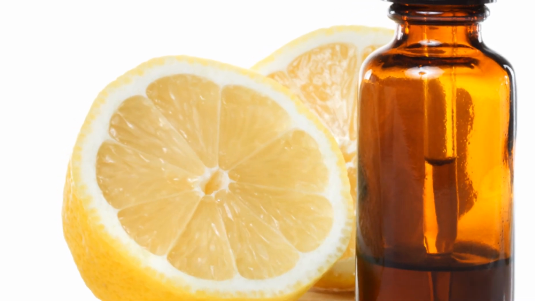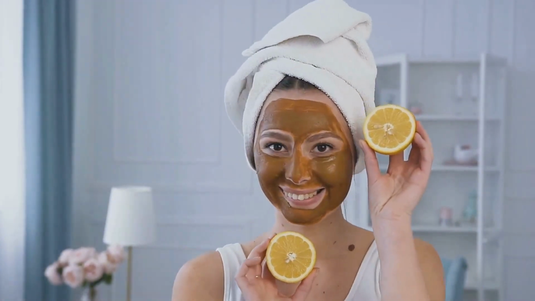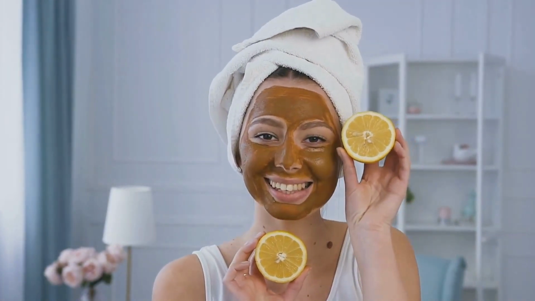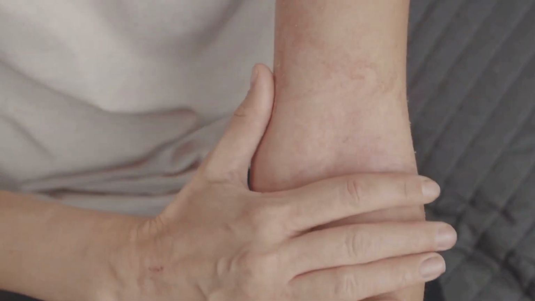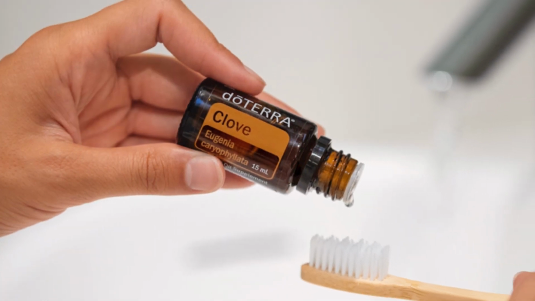However, there are some precautions. Lemon oil is phototoxic, so avoid sun exposure after topical use. It may cause skin irritation in some individuals, and it can erode tooth enamel if used in the mouth.